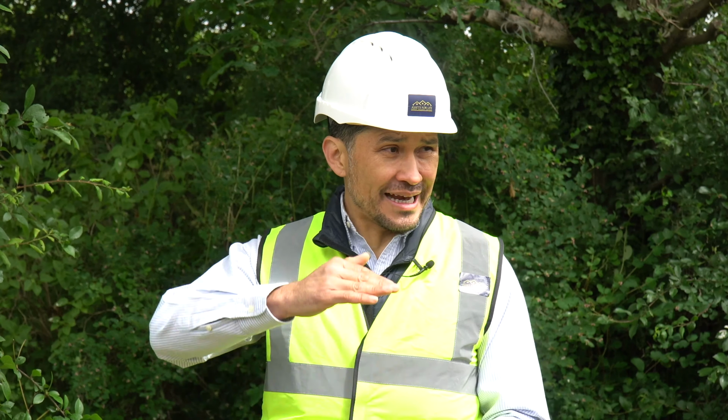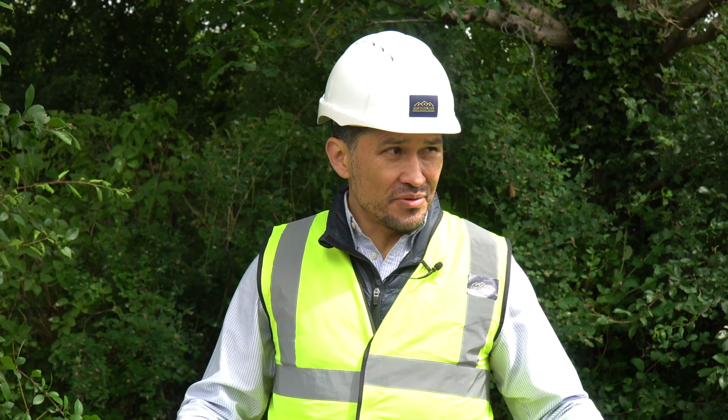Absolutely, and guys, you need to think about the TPO as not only what you can actually see, but the roots, right? The roots need to be protected. Yeah. So when you think of excavations, when you think of the development, the foundations, you need to think about the roots of the tree.